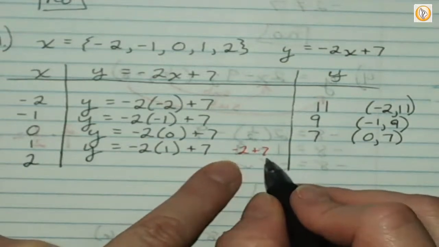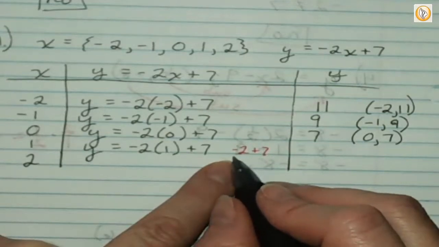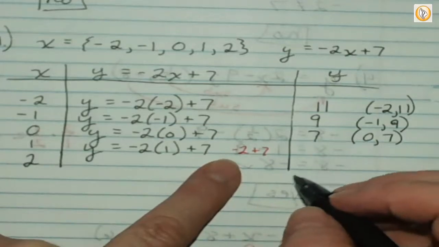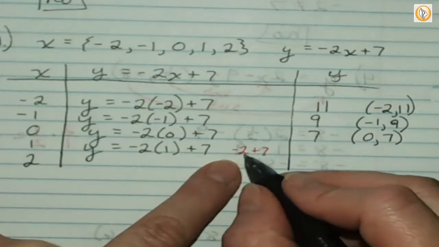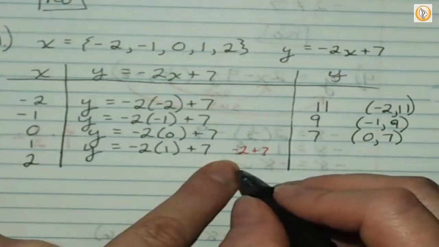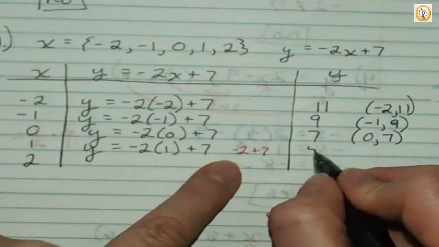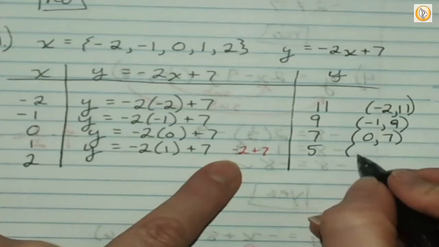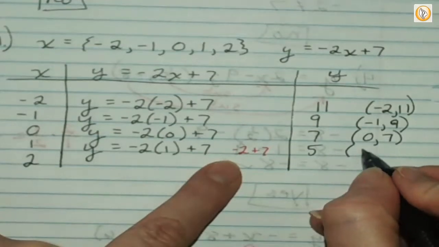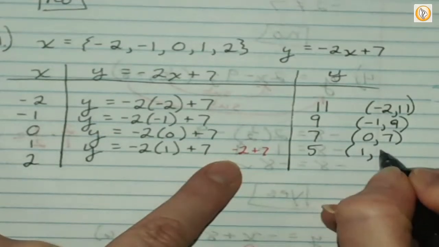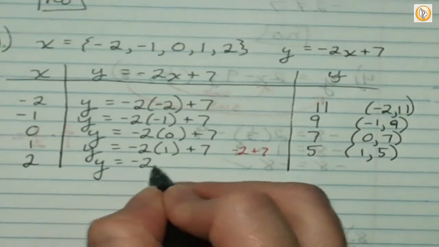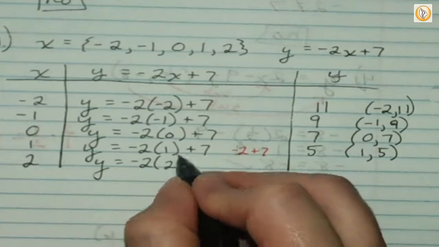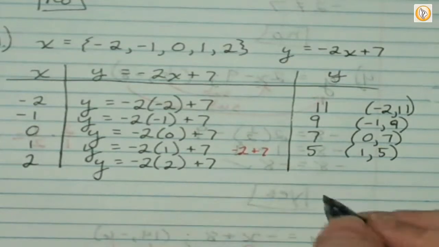Negative 2 plus 7. A negative and a positive. If the signs are different, do you add or subtract? Subtract. And take the sign of the larger number. 5. So what's my ordered pair? 1, 5. Very good. And the last one, y equals negative 2 times 2 plus 7.